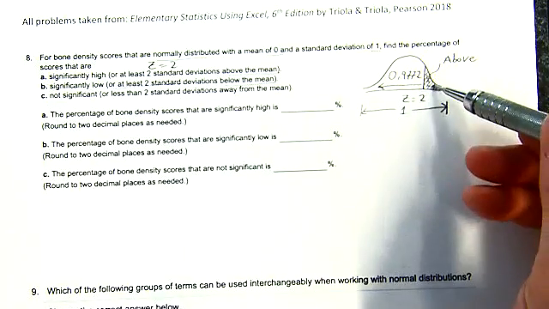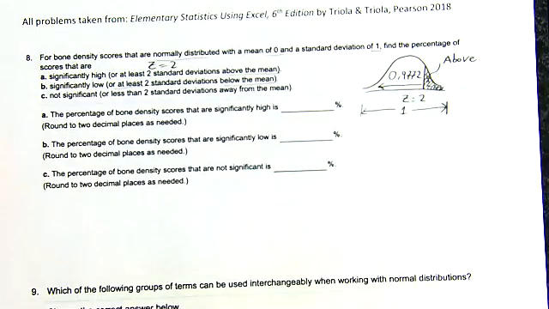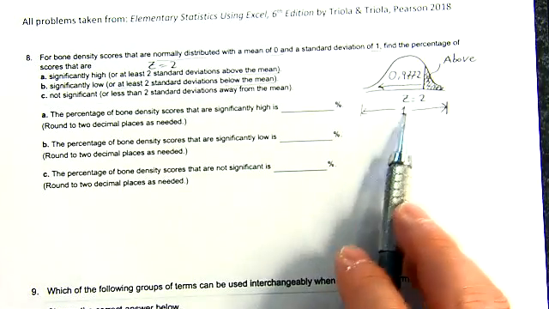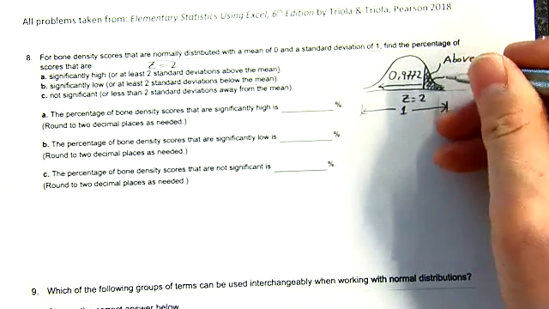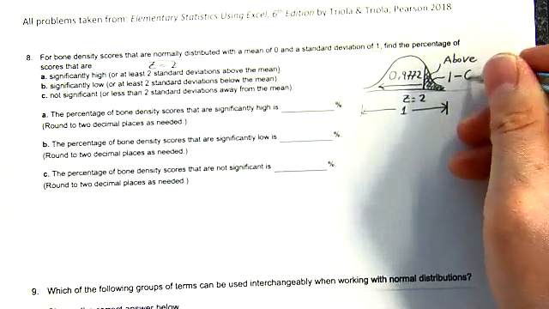So to get this area, I will take 1 minus this. Did everyone see that? To get this unknown area, we will take 1 minus this area we looked up.